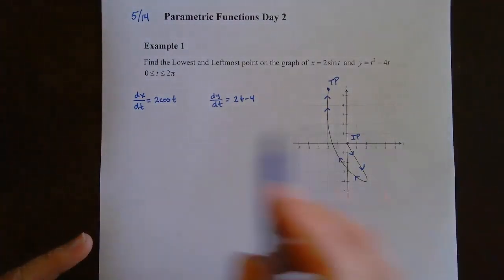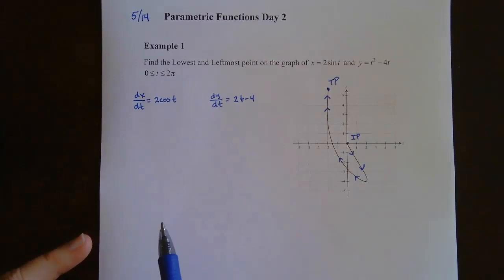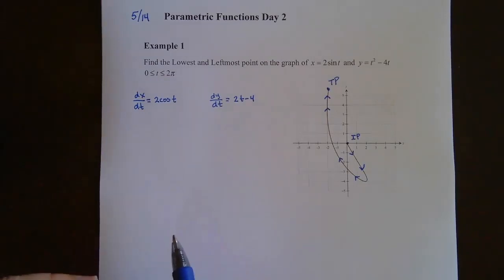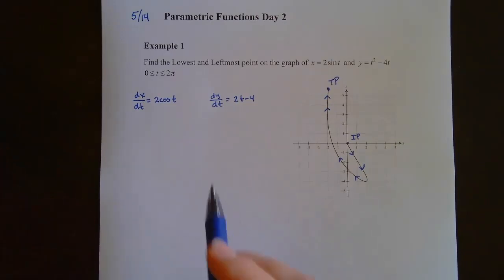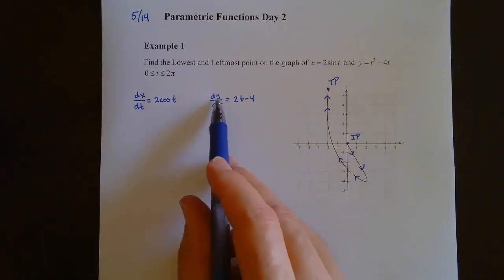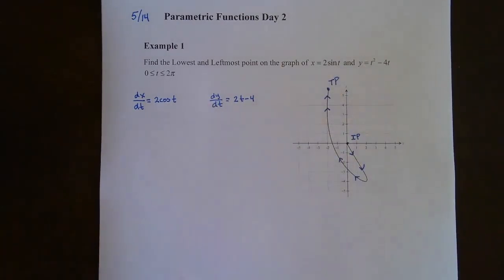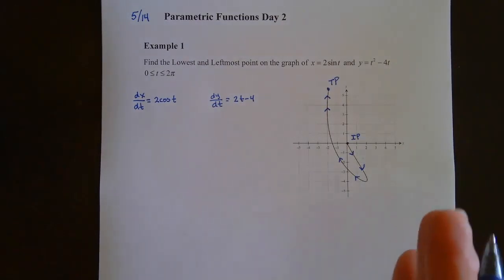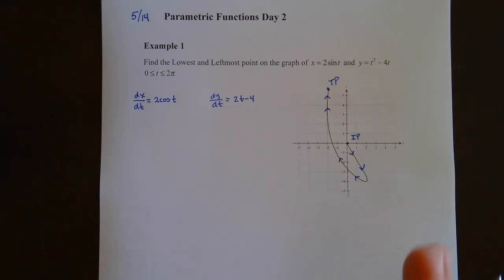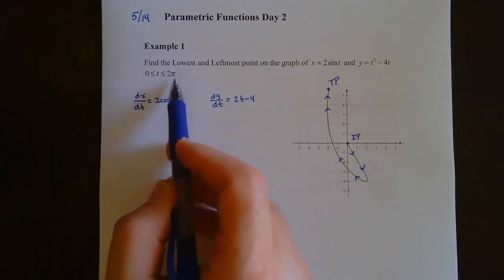Okay, how do we find the lowest point? Okay, so the lowest point is going to happen when your y coordinate is at a minimum, right? That would be it, right? So this is the y value, right? The y coordinate right here. Well, y is the y coordinate, okay? dy dt is the rate at which the y is changing, okay? So we would have to have that equal to 0, right? We'd have to have the derivative equal to 0. And this is really the closed interval test, because we have a closed interval, 0 to 2 pi, right?